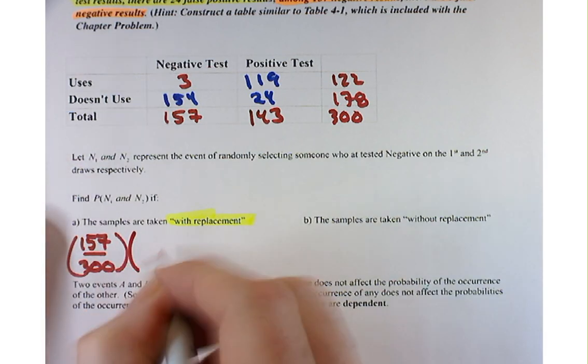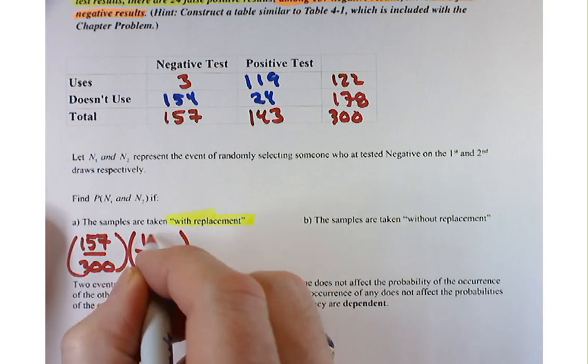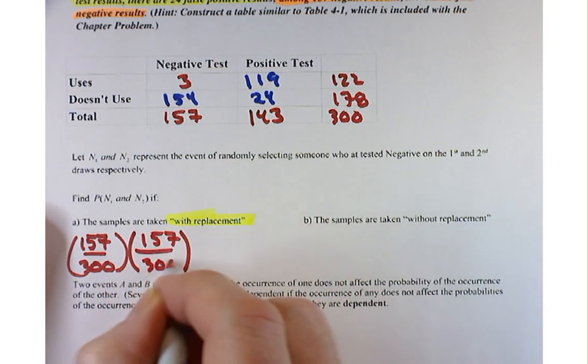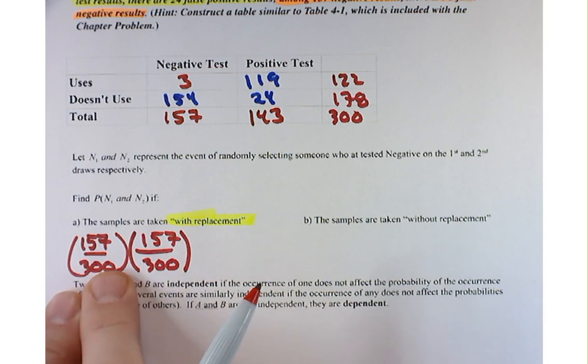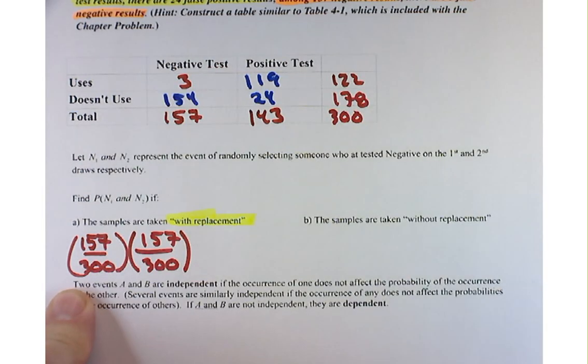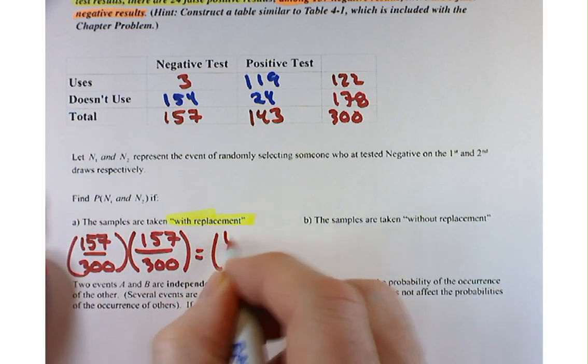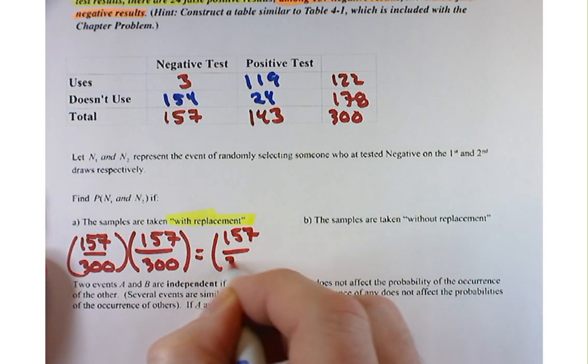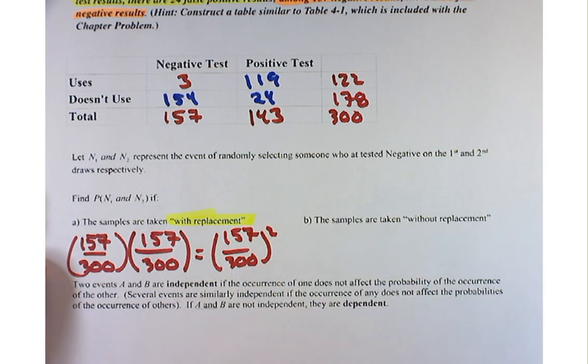Yeah, because the next probability is going to be 157 over 300 again, because you looked at that first result, put them back in the mix, shuffle up the cards, and drew again. So 157 over 300 squared. Done. Do not worry about lowest terms.